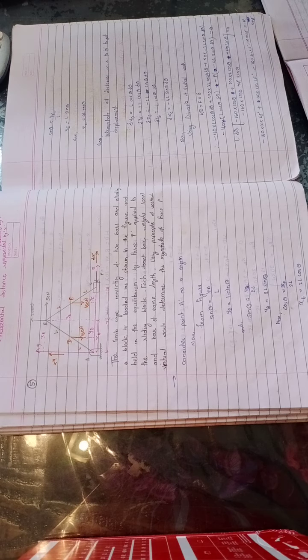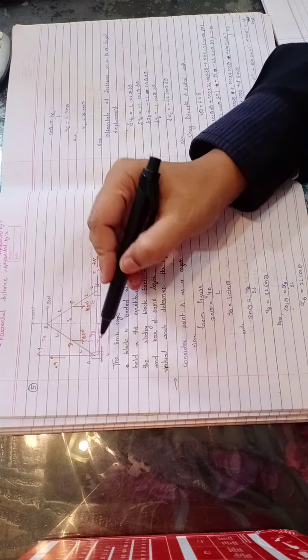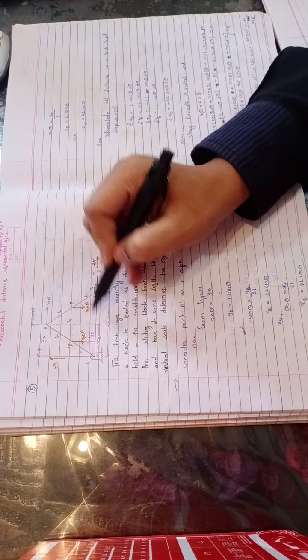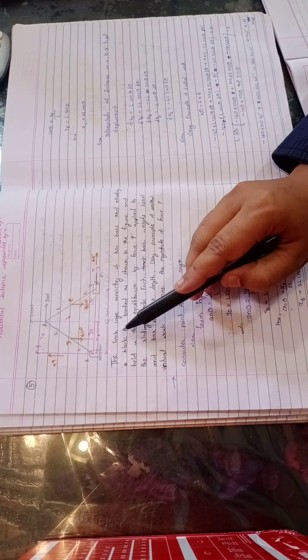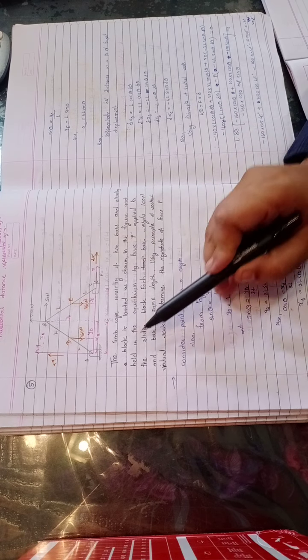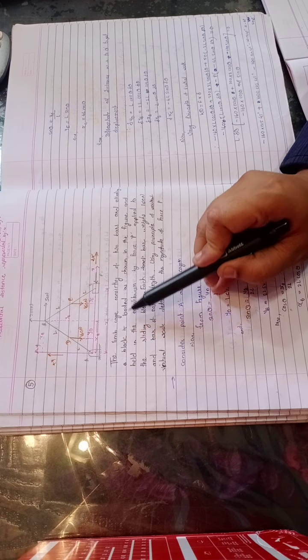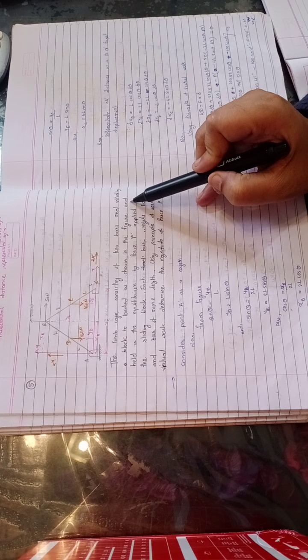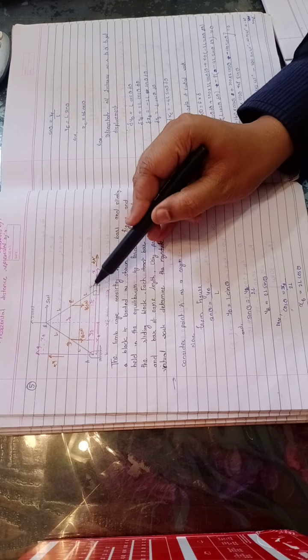Hello friends, today we are taking one more problem on virtual work. So this is the problem, this is the figure of the problem. The problem is a limb cage consisting of two bars and a sliding block, each loaded as shown in the figure. Means these are the two bars and this is the block.